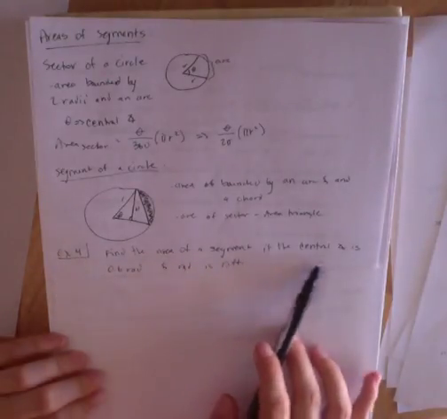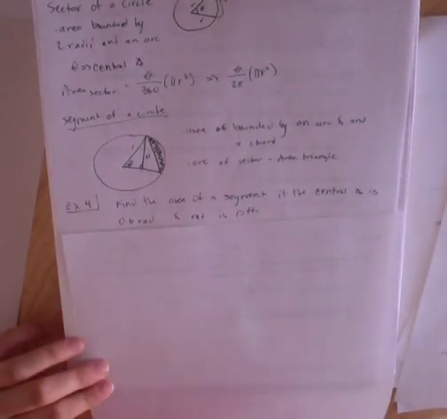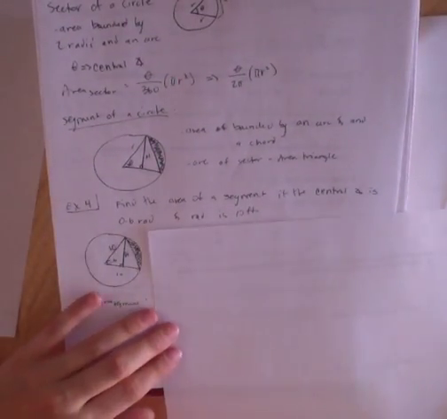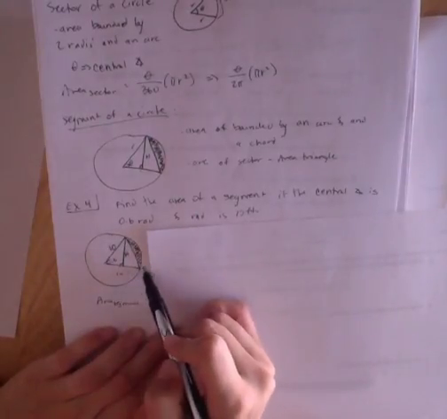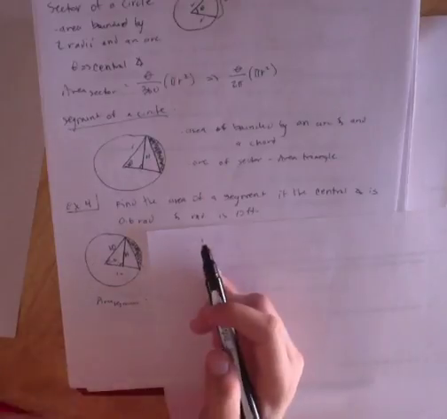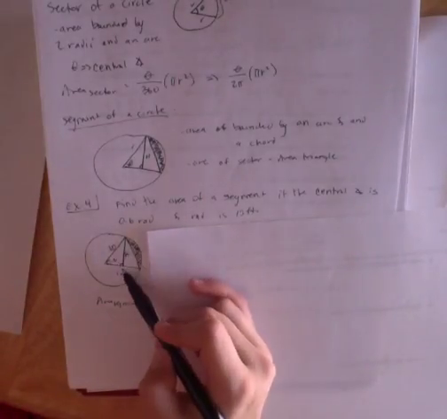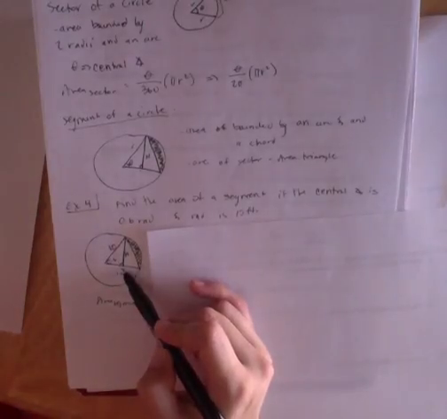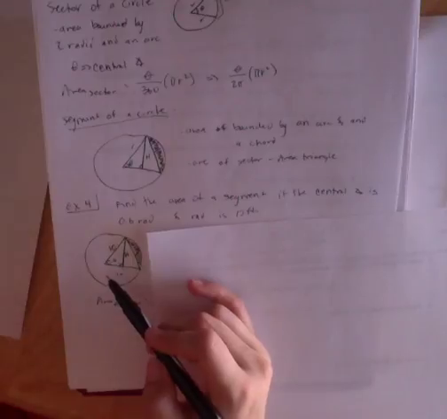So, find the area of a segment if its central angle is 0.6 radians and its radius is 10 feet. So, you always draw a picture first. So here is my triangle, here's my sector, 0.6 radians, and my radius is 10. This is what I'm looking for. Now, my height I draw here, and I'm going to do the sine of 0.6 is h over 10.